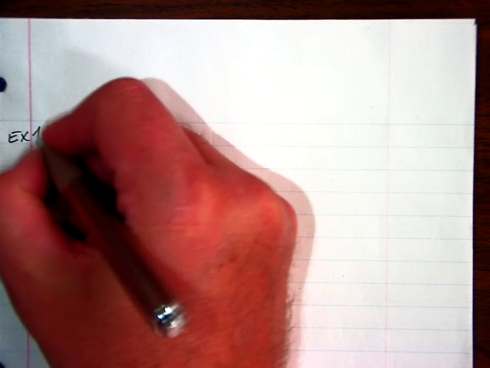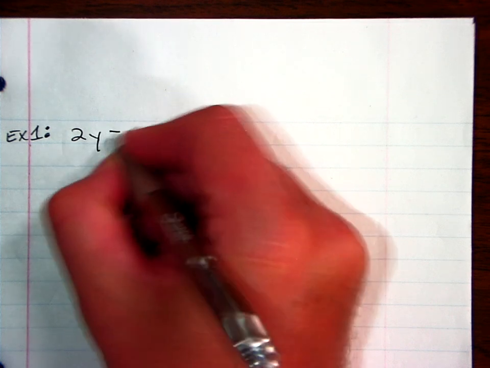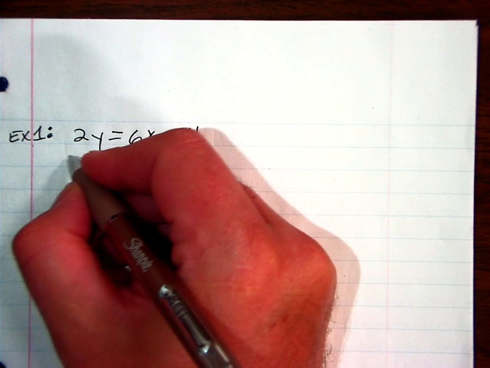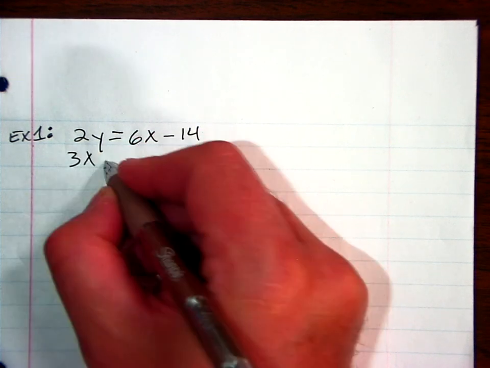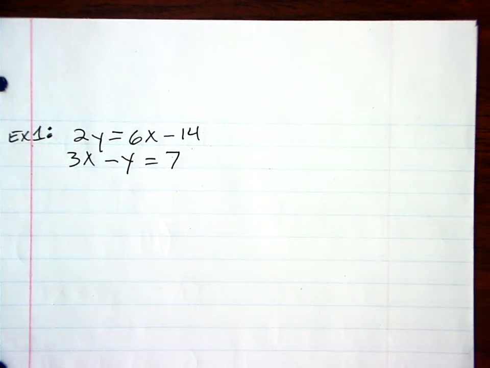So, example 1. I realize the title of this lesson was solving graphically, but we're not going to solve example 1 graphically. So example 1, 2y equals 6x minus 14, 3x minus y equals 7. And this is the way your first, I think, 6 problems of the homework are just like this.